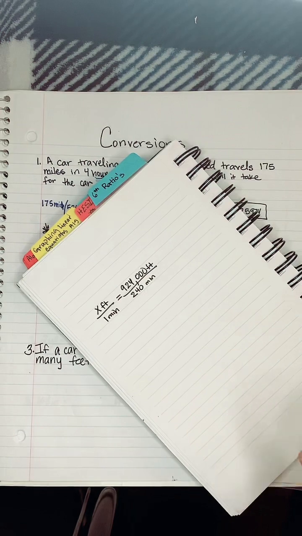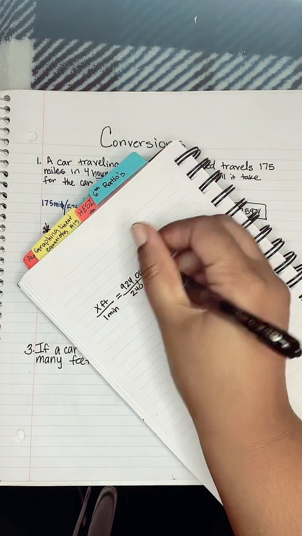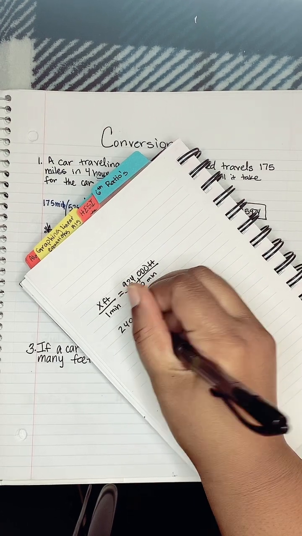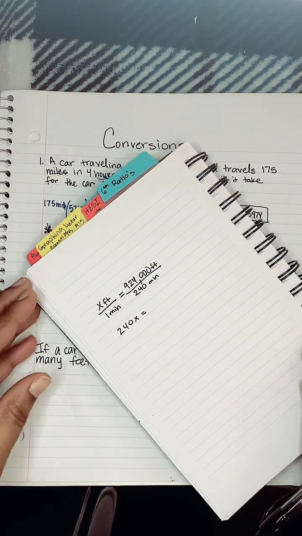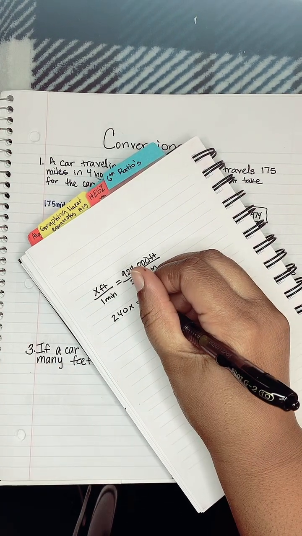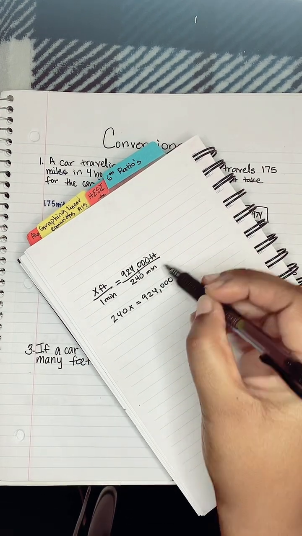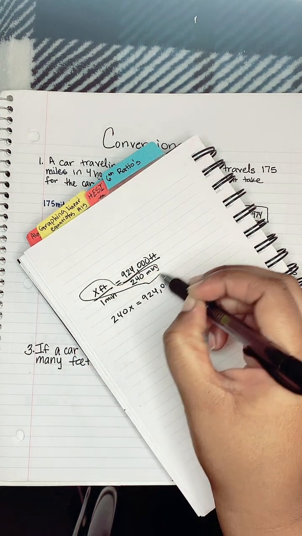Okay. So now if we cross multiply, then we would get 240x equals, okay, let me not go too fast, 924,000. Okay, I cross multiplied here.